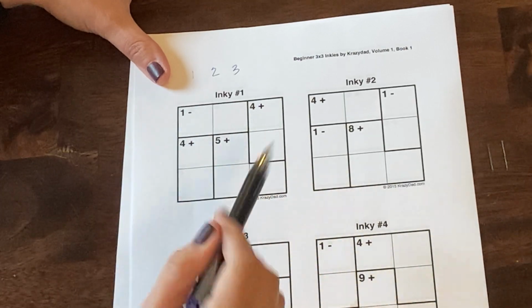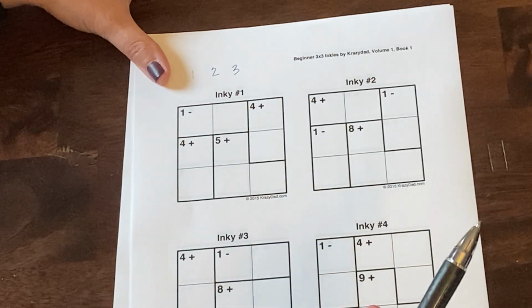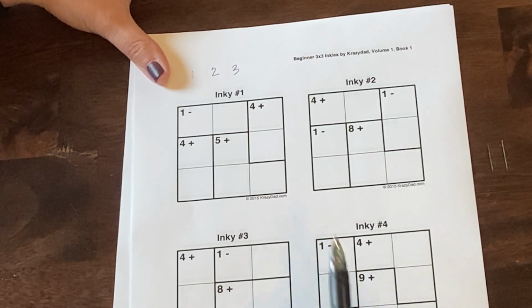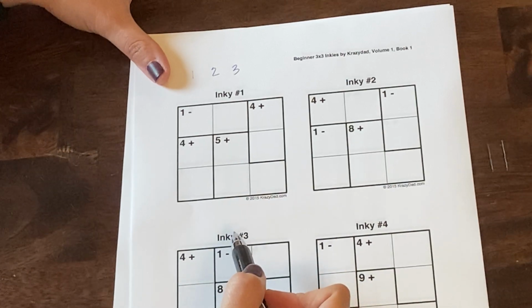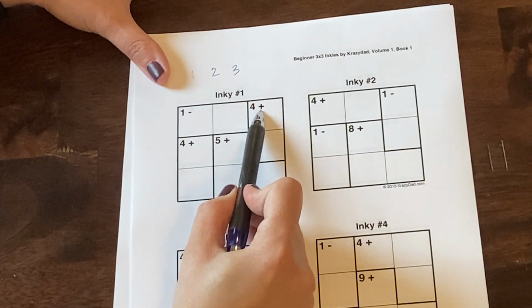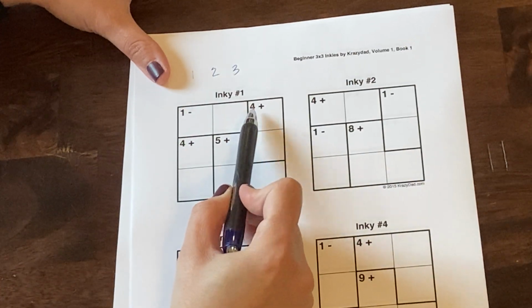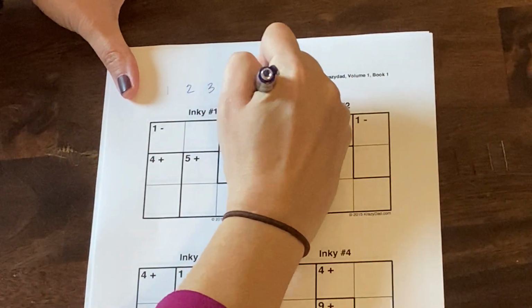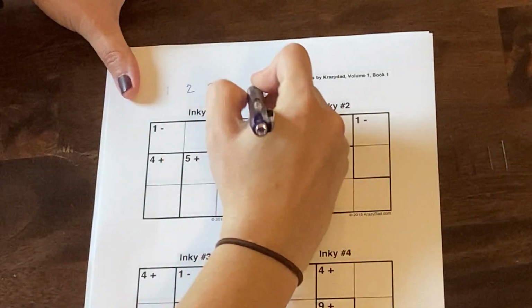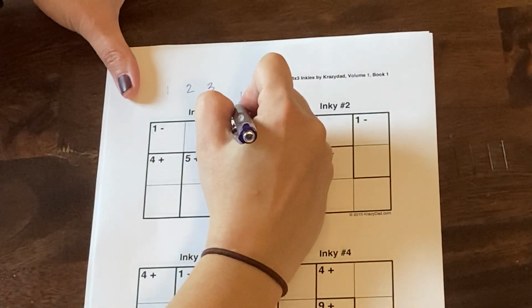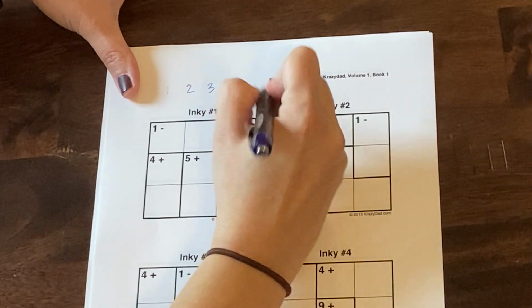So I want to look at this game board and decide, where should I start? Where would it make sense? Where can I prove, just like Sudoku, we want to prove where the numbers go. So I'm thinking, what are all the possibilities for adding to get a sum of 4? Well, I could add 1 plus 3, that would give me a sum of 4. I could add 2 plus 2, that would give me a sum of 4. I could also add 3 plus 1 to get a sum of 4.